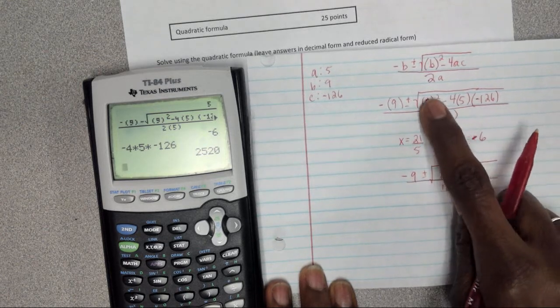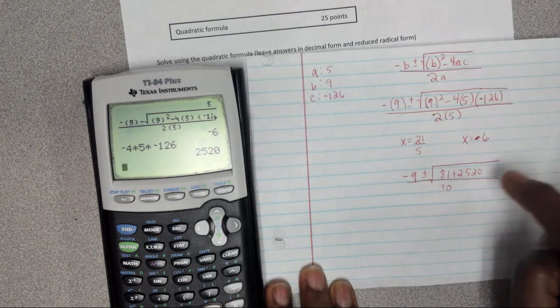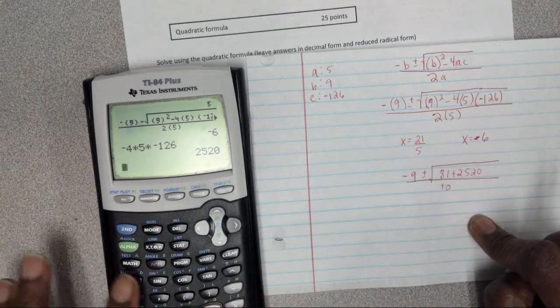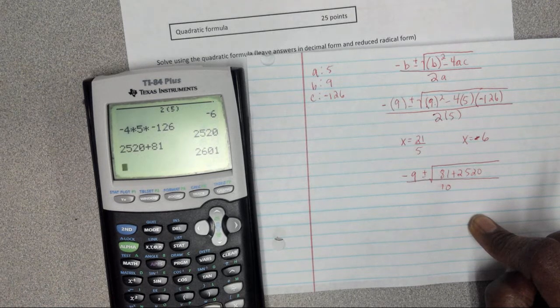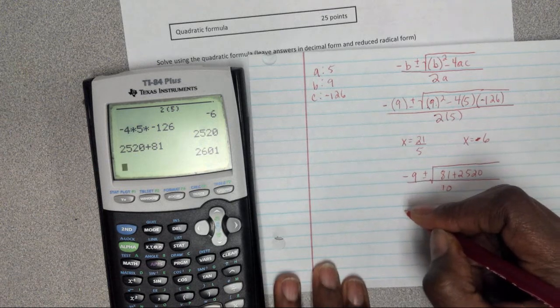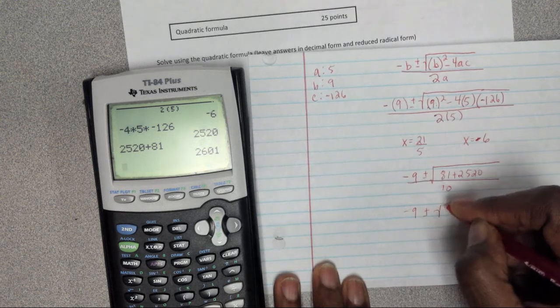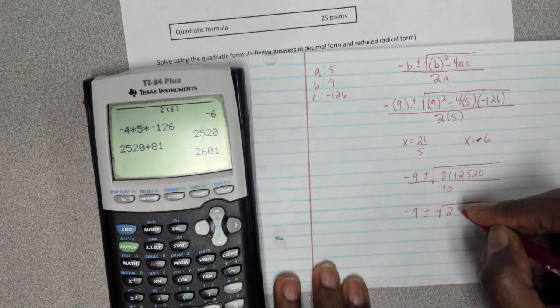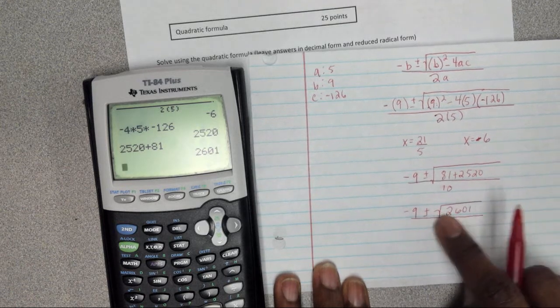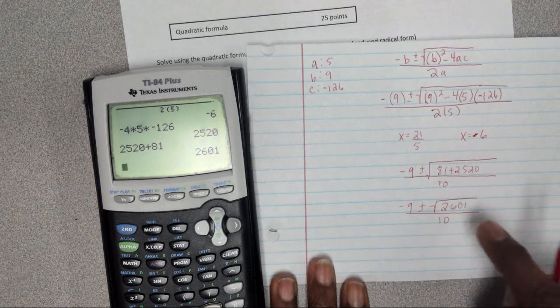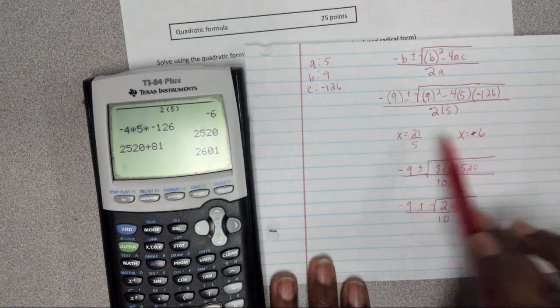I should have just done the whole discriminant, because remember all this together is a discriminant. So we'll just do it now. So I have 2,520 plus 81. So that's going to be 2,601. So I have negative 9 plus or minus the square root of 2,601 all over 10. So that's if I were supposed to leave it in radical form instead of solving it.